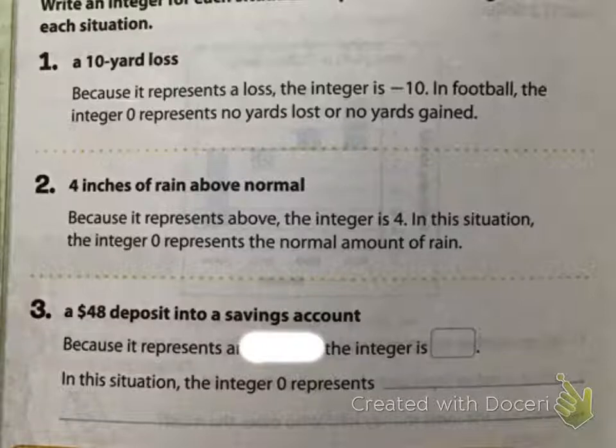Is it possible to rain below 0? If it's snow, that's still not below 0. But no, we can't have negative rain.